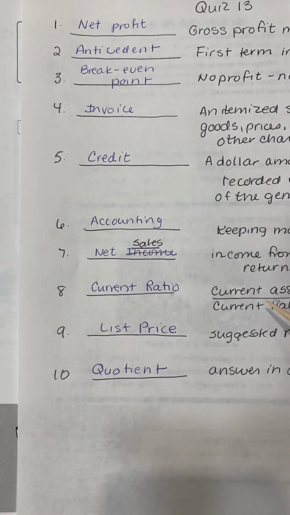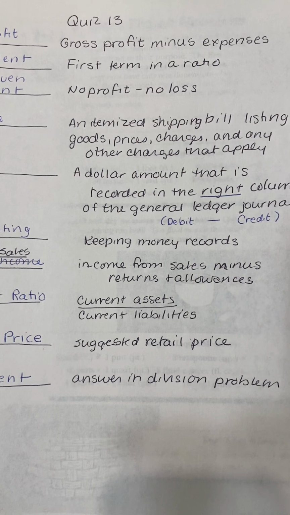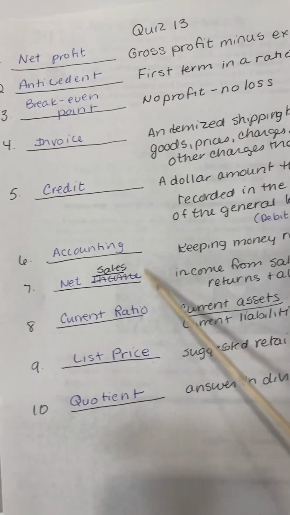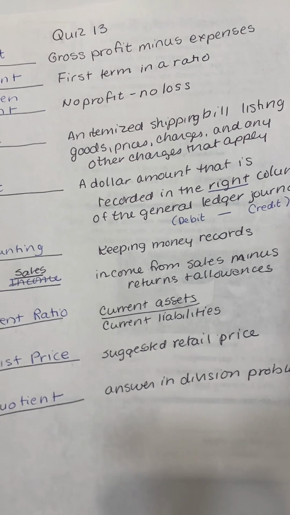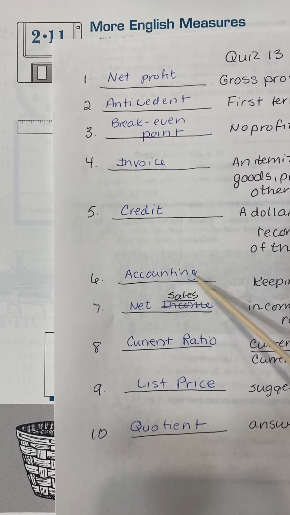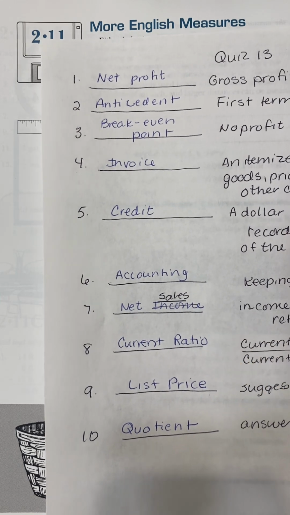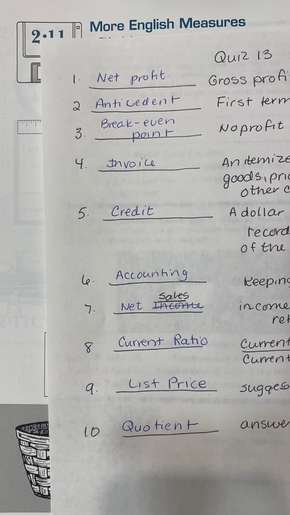So number 6, income from sales. You have your income from sales minus your returns and allowances. So that's going to be your net. I said net income, but it's going to be your net sales. You take your sales, and from all your sales you have to subtract all your returns and your allowances. So you're going to get your net sales, not income. I actually got this wrong. That income is wrong. It's net sales, because if you sell all these things, some people are going to return things, so you have to take them off, and that will be your net sales.